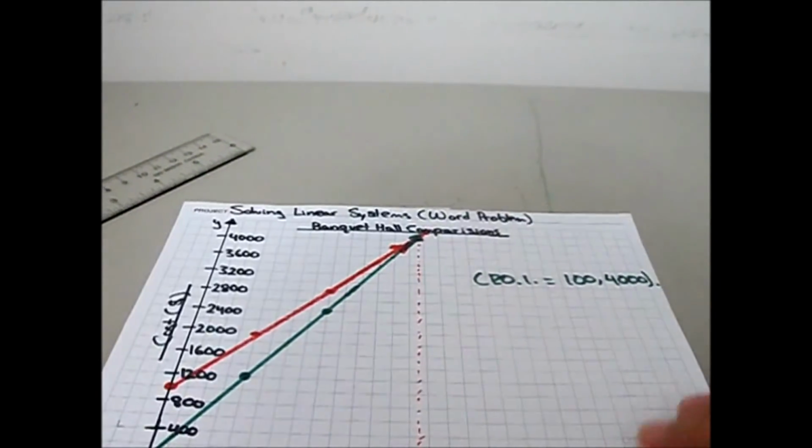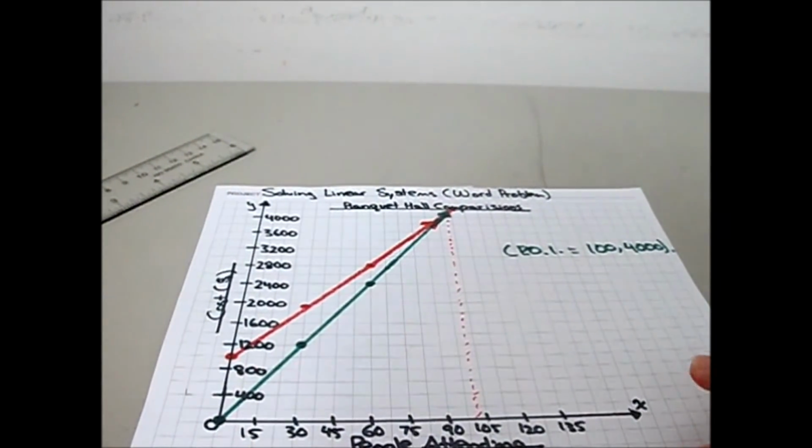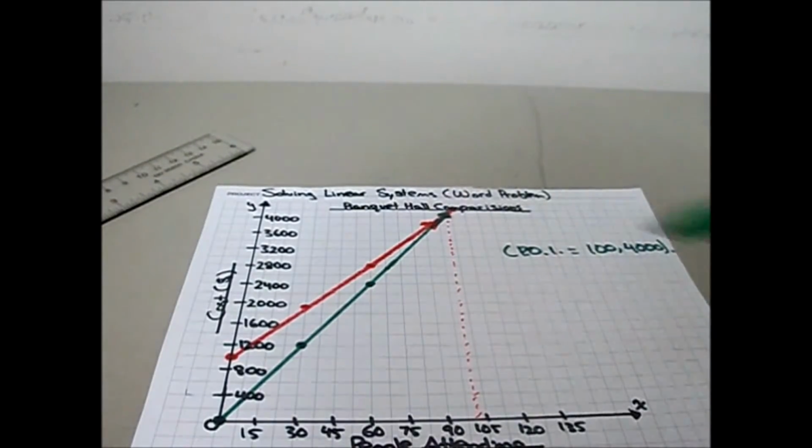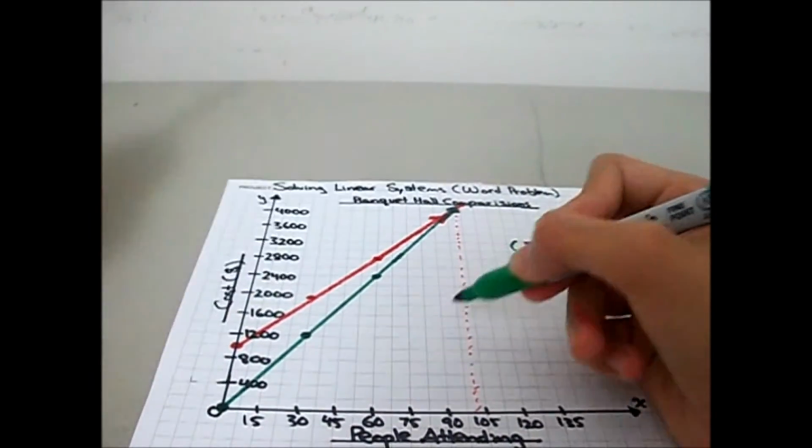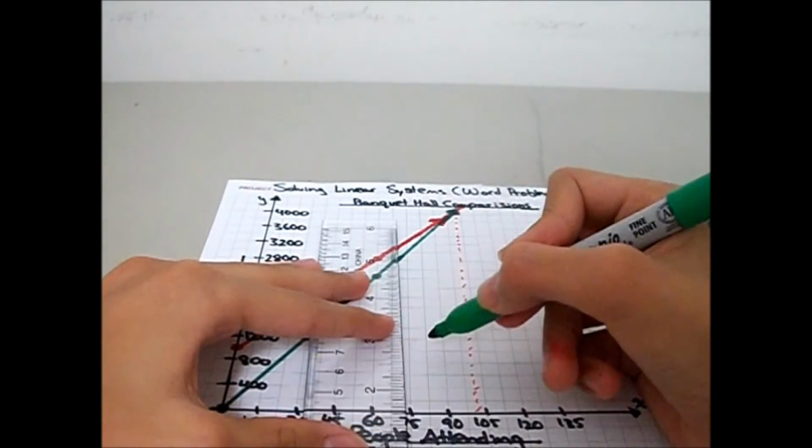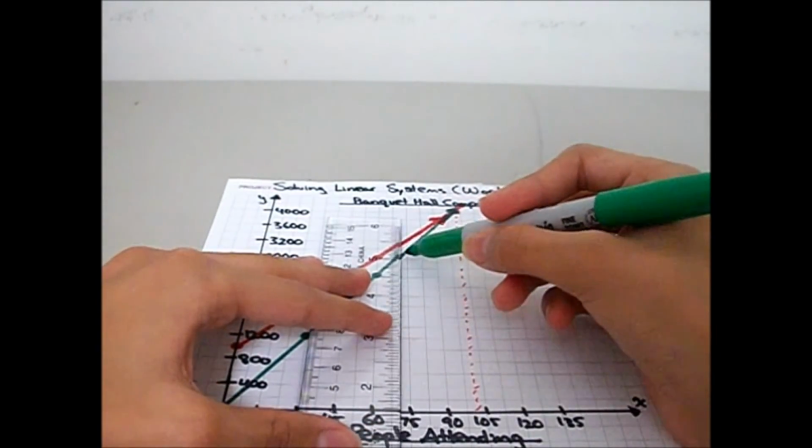But the question asked us, which banquet hall is better or cheaper when 75 people come? So this is 75, and the cheapest one will be the green line, which is Empire Celebration.